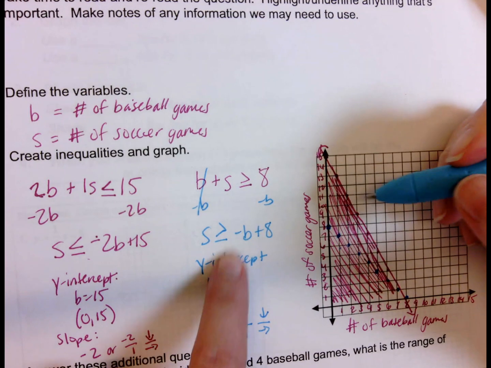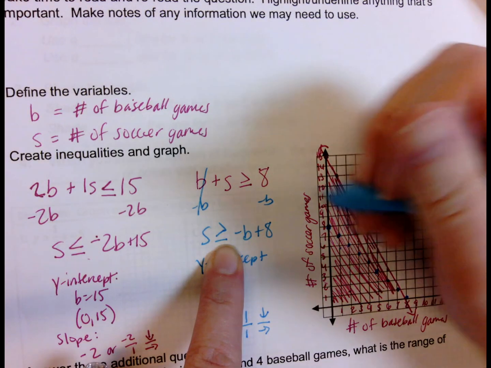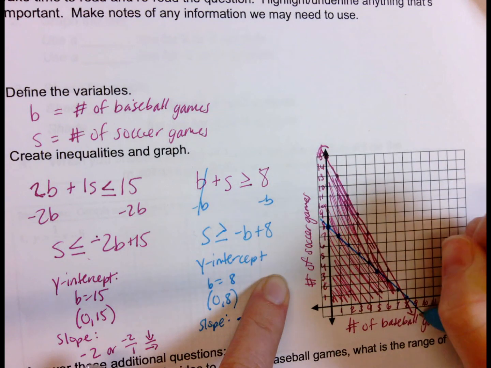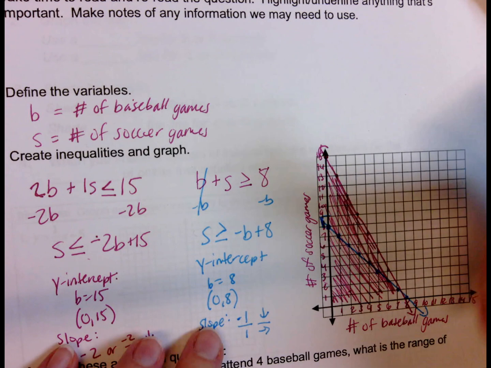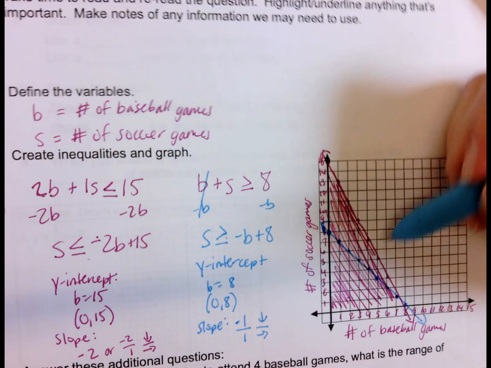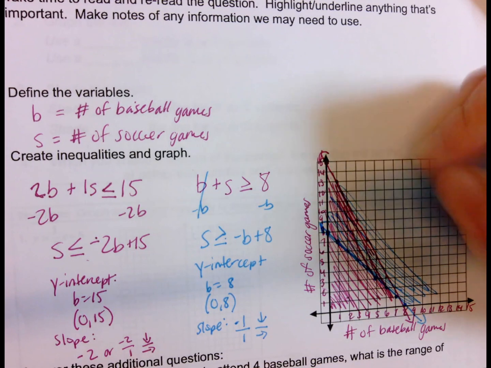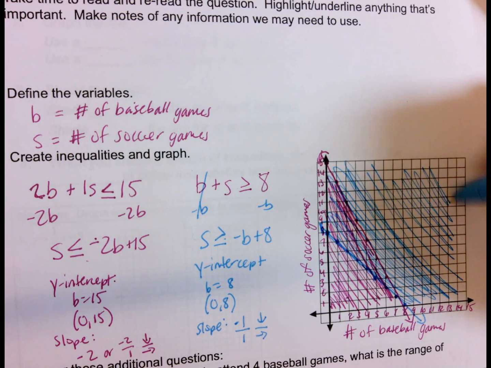And then again, I have an equal to. So anything on the line is part of the solution. So I'm going to use a solid line here. Keep my arrows, and I know it's a little bit difficult to see, but hopefully with the colors it helps. And then greater than. So I'm going to shade everything above that line. I'm going to shade everything in blue. Okay, and you can use just a regular pencil.